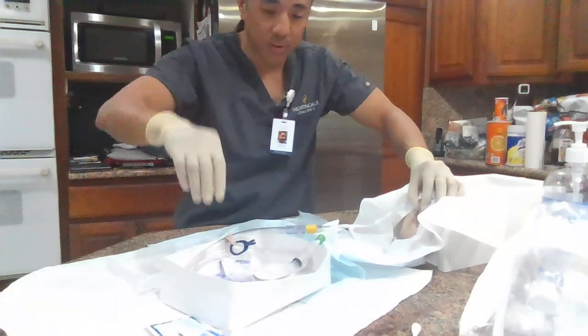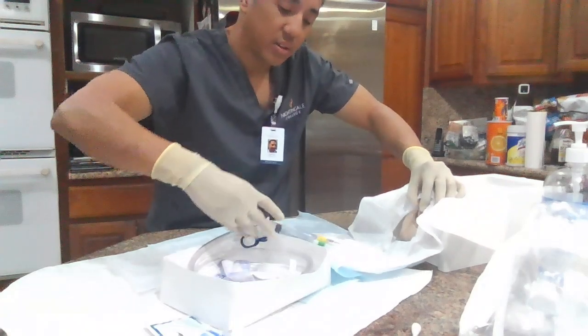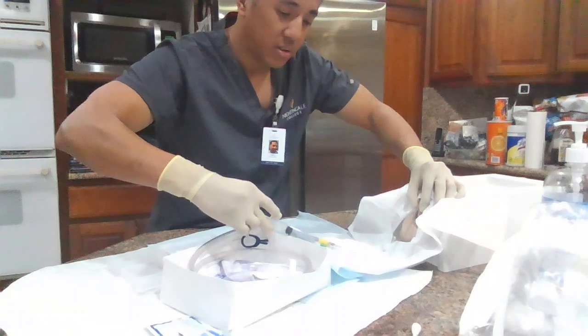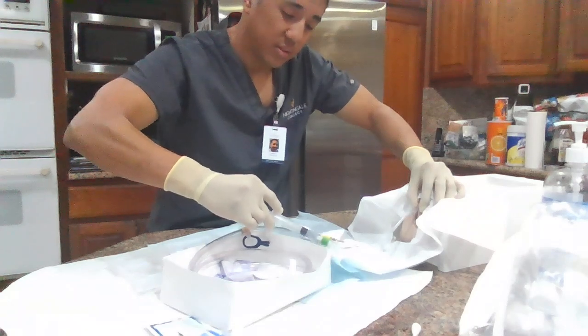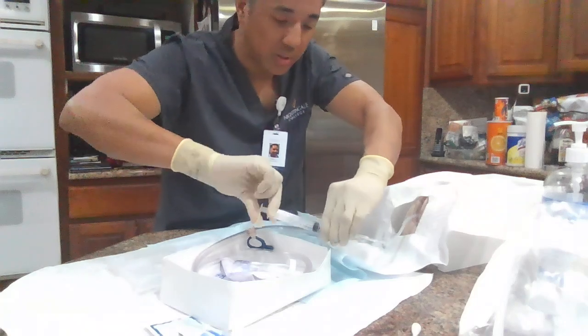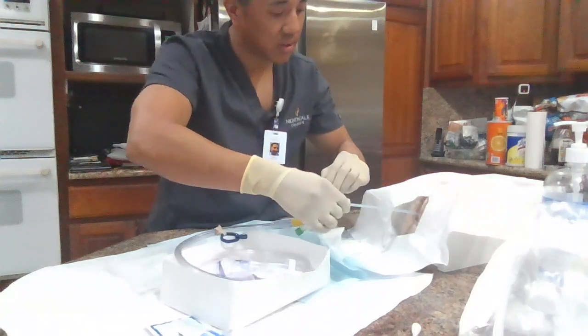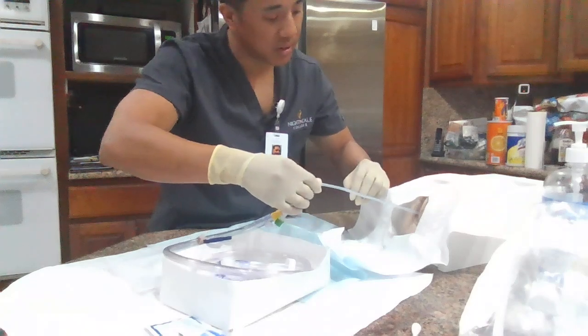Okay, I'm going to hold this. I'm going to take my clean hand and inflate the balloon. And then I'm going to take this out. Now I am going to pull back gently until I feel resistance.